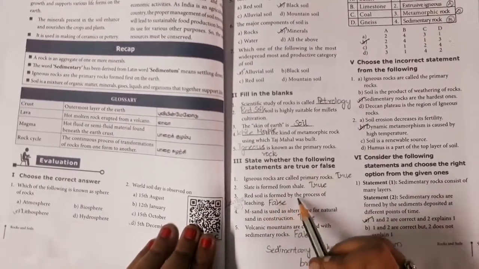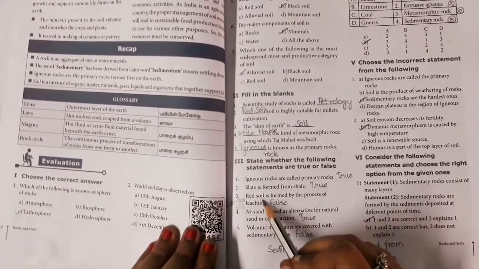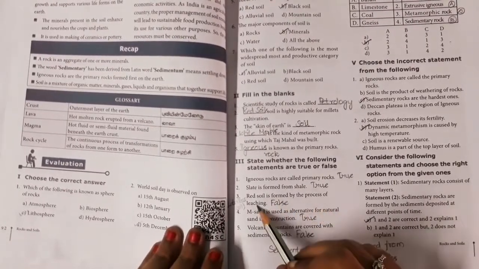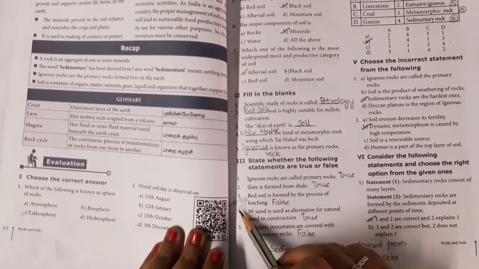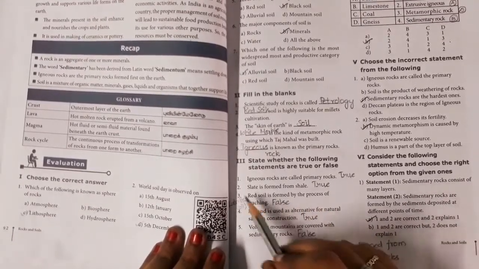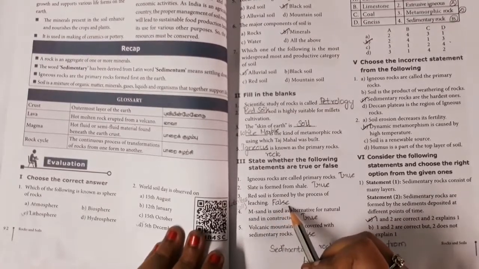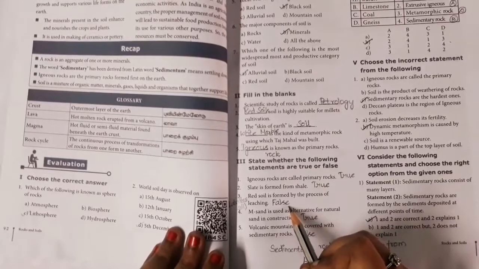Third one. Red soil is formed by the process of leaching. Red soil is formed by the process of leaching? No. Laterite soil is formed by the process of leaching. So, the answer for the third one is false.